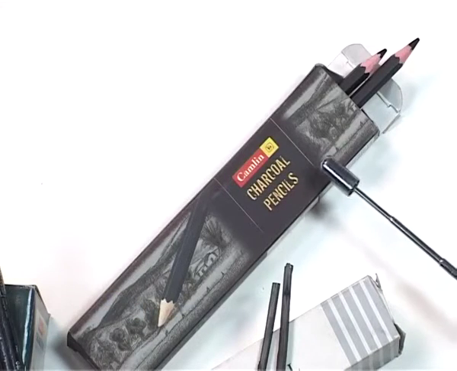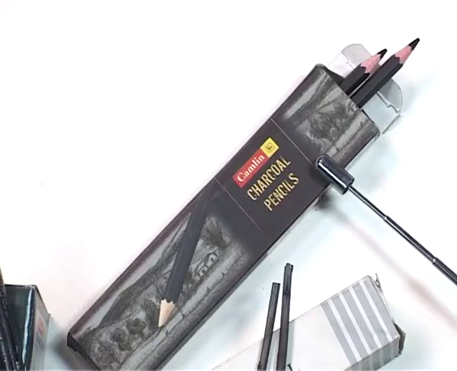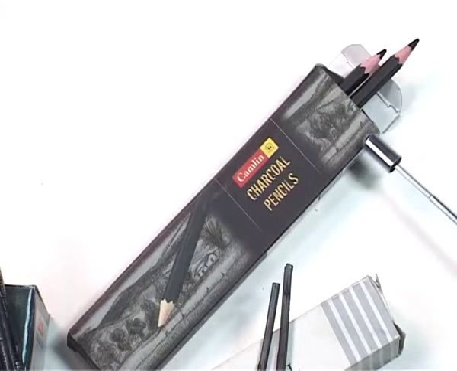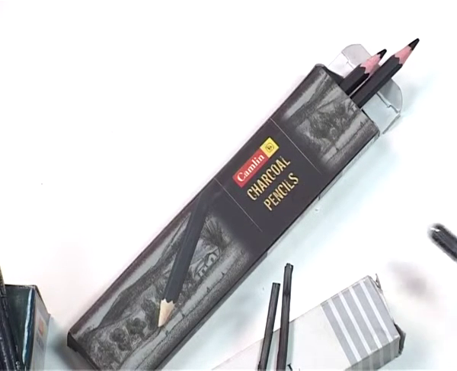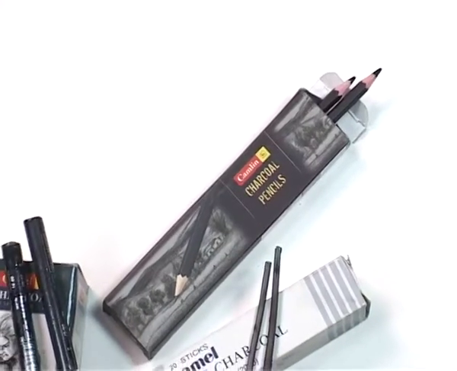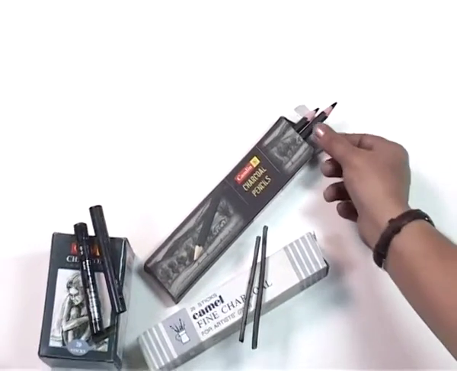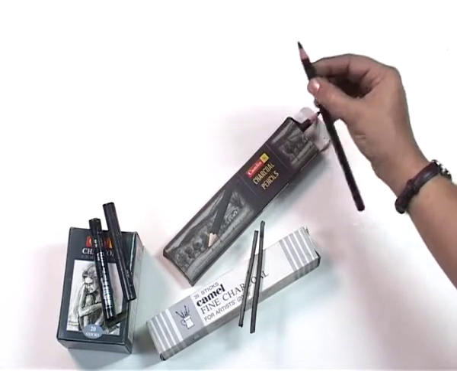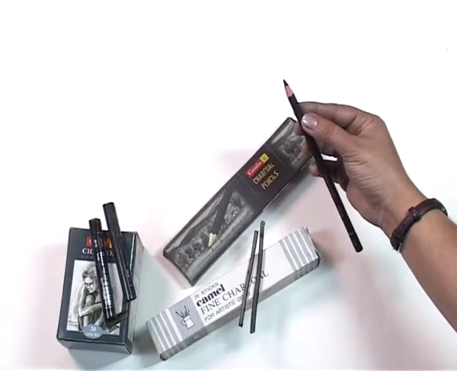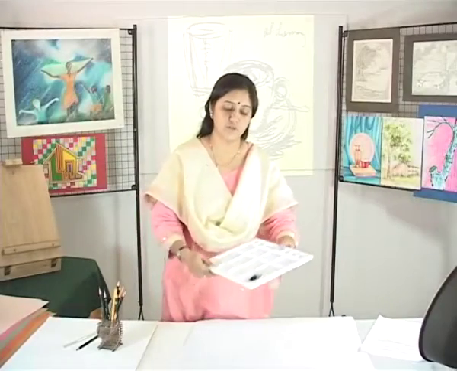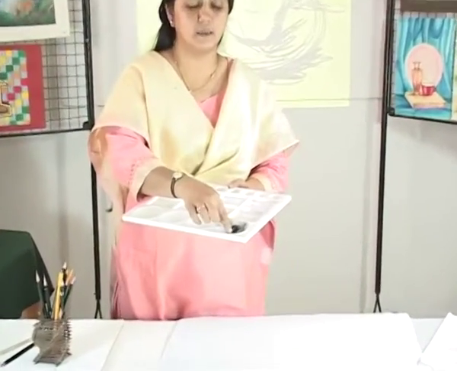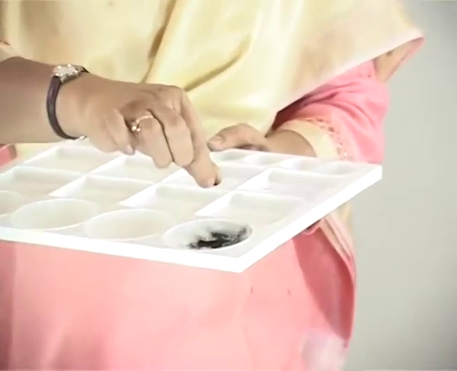A charcoal pencil is simply compressed charcoal in pencil form. There are some limitations of uses of the charcoal pencil because only the point can be used for drawing. Powdered charcoal, on the other hand, can be used for tracing or for shading backgrounds.